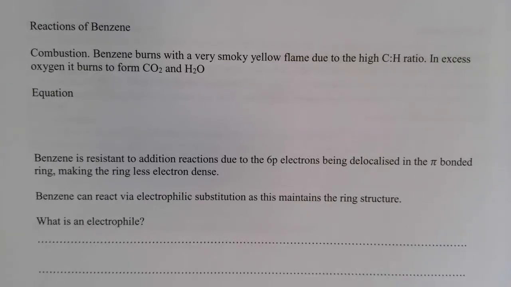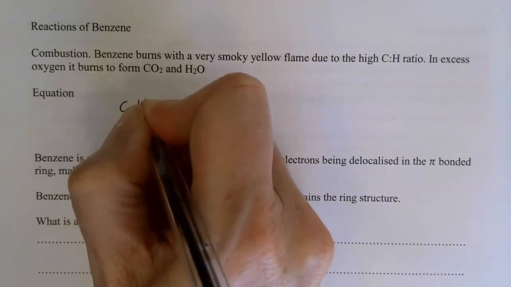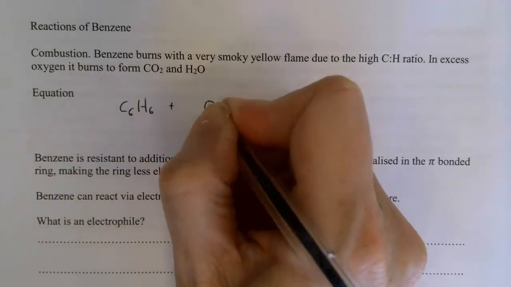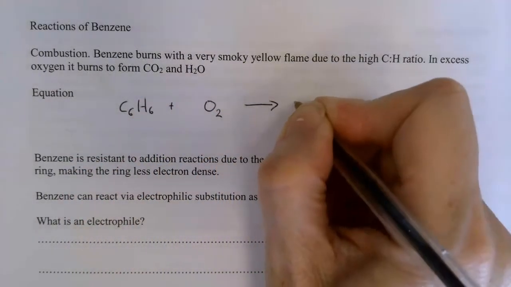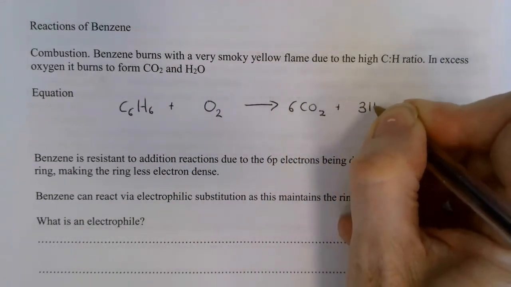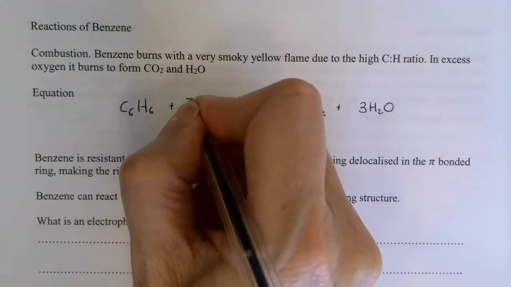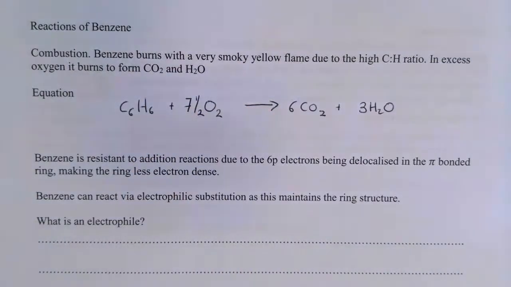look at the combustion. Now the experiment you did, you should notice that benzene burns with a particularly smoky flame. The reason for this is the very high carbon to hydrogen ratio. So with excess oxygen, you can burn it to form carbon dioxide and water. So the equation for this is C6H6 plus a lot of oxygen, and it's going to make 6 CO2s, and it's going to make 3 waters. So then we have to balance the oxygens, and we have 7.5 oxygens.